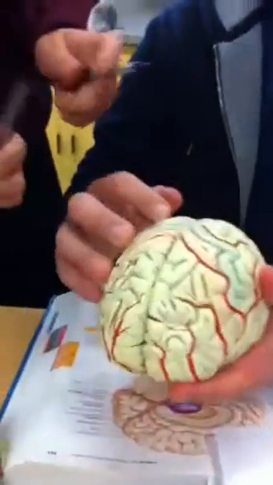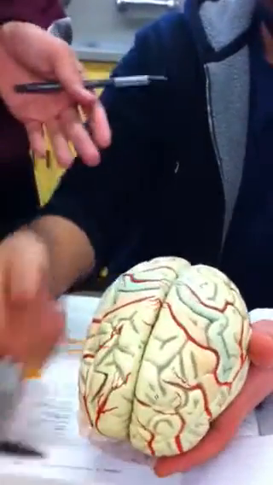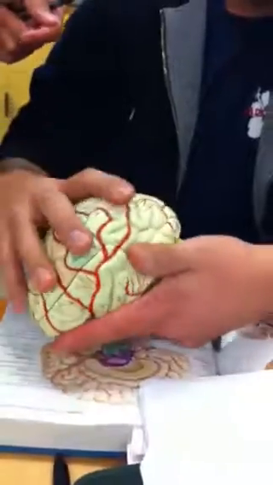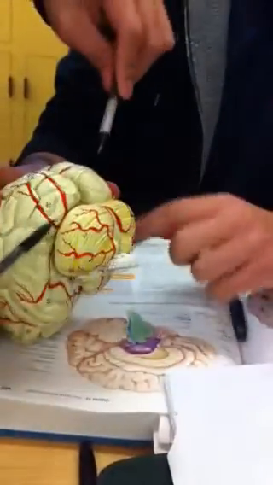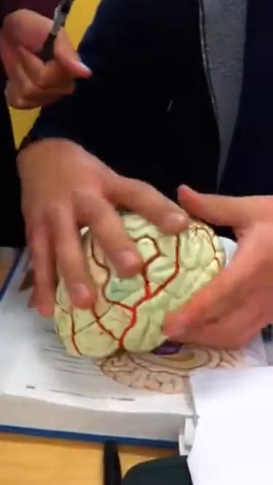Okay. Then after that, you have the fissure. The one that he's pointing at is the longitudinal fissure. And my lovely assistant is pointing at the transverse fissure right now. And after that, we're going to split this baby open.